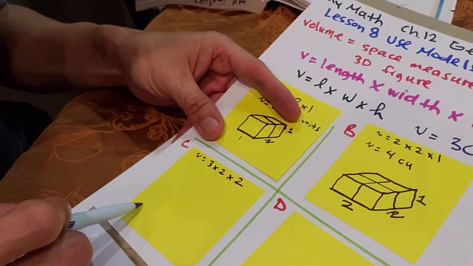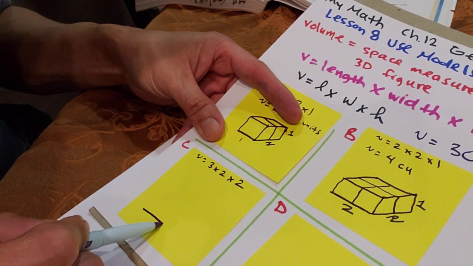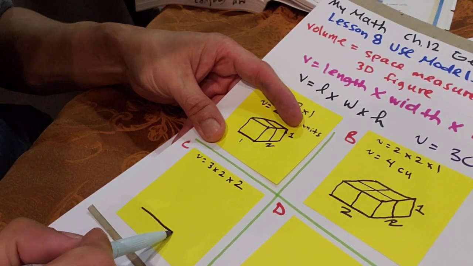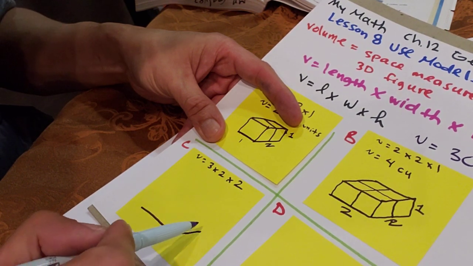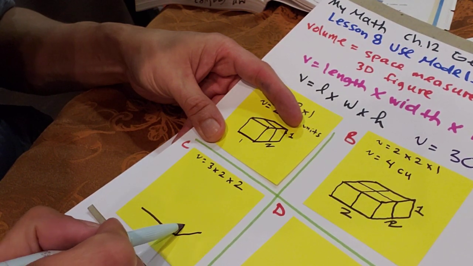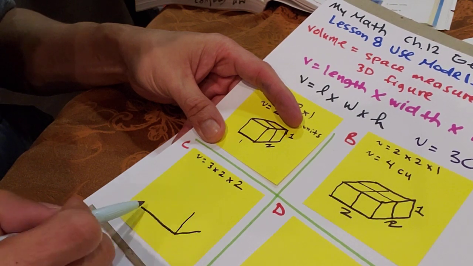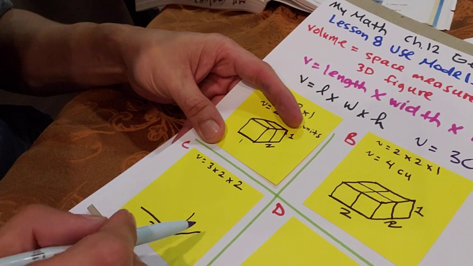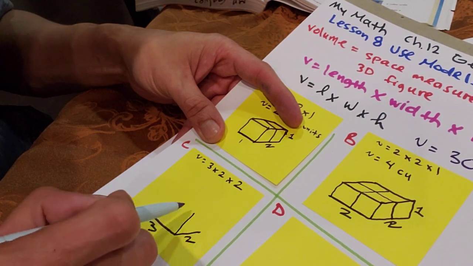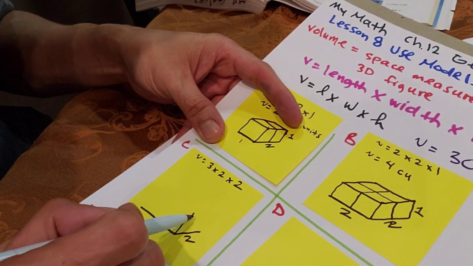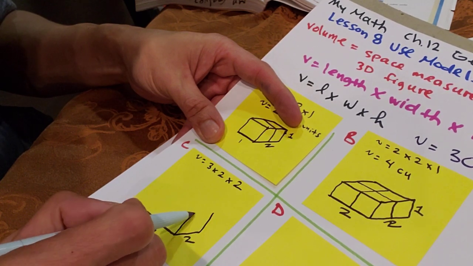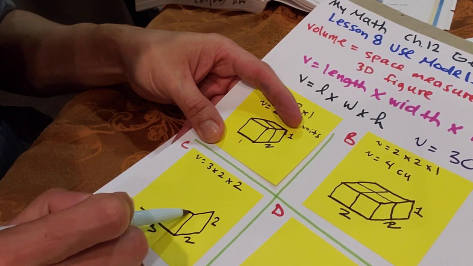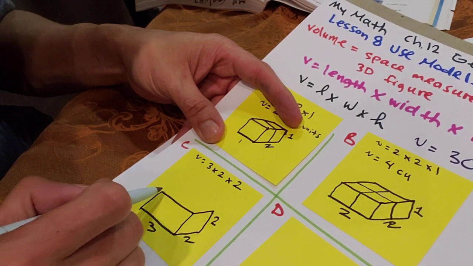Okay, so length is 3. The width is 2, 2 going up, 2 going back. And the height is 2. Okay, so length is 3, width is 2, and the height is 2. So get this modeled out.